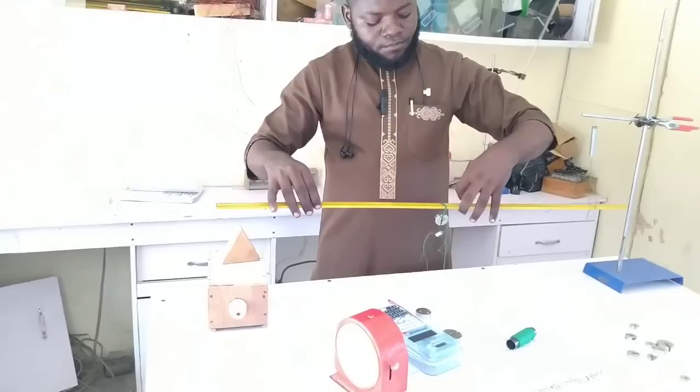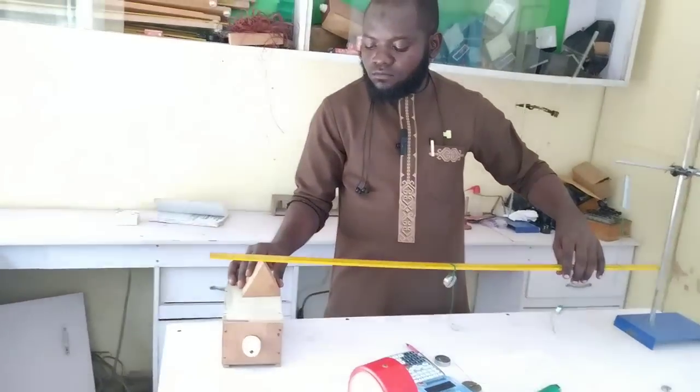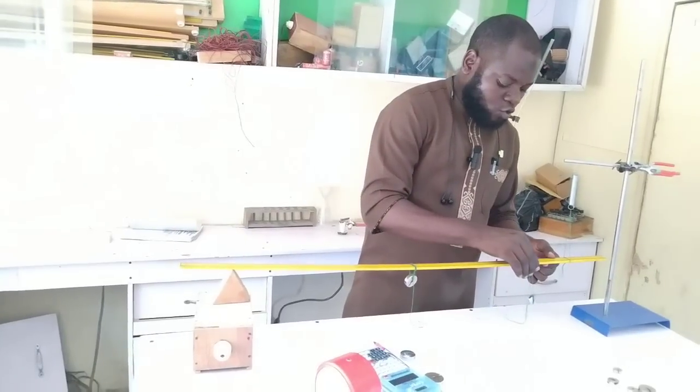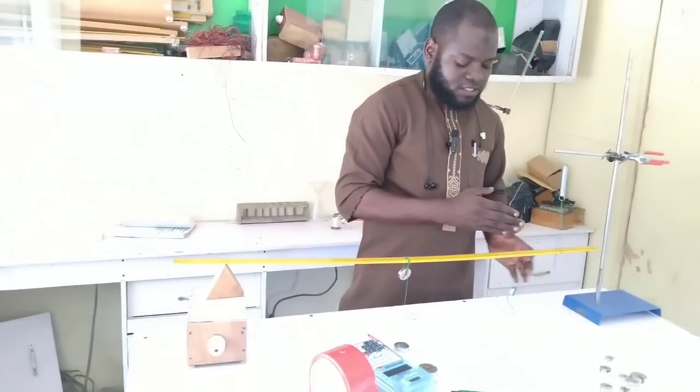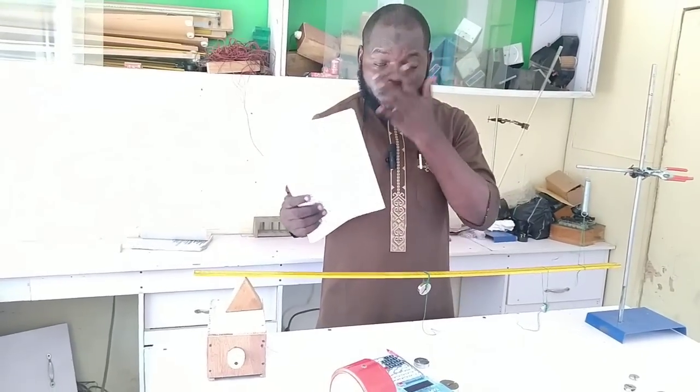And let this one be a bit closer to this side. Can you see? Let me put this one on 20. So that's 10 centimeters, 10 centimeters. So I'm putting it on 20. The examiner can give you other questions than this.